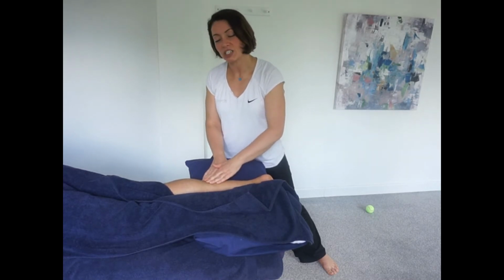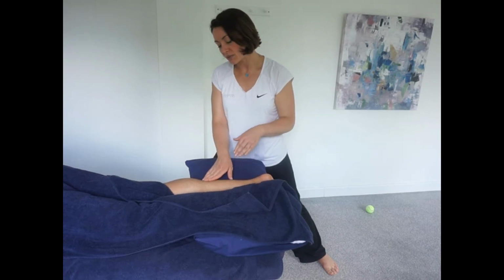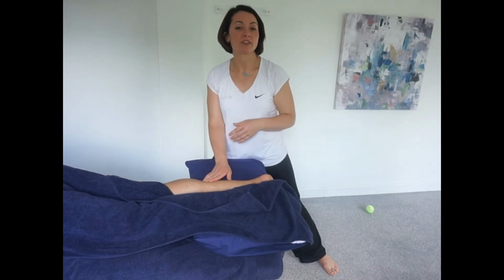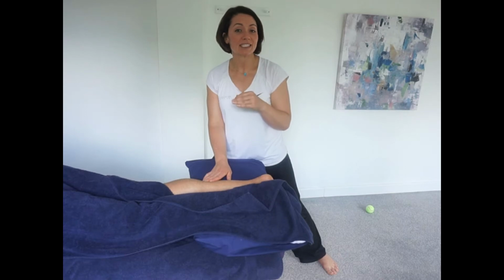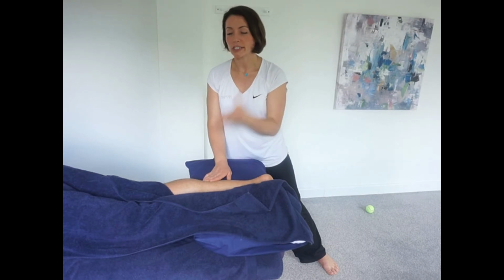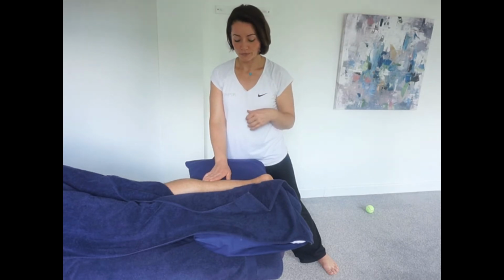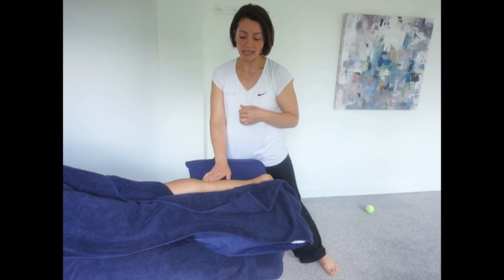But again, this is a very gentle test. And do remember, if you do palpate and it has a pain response for the client, remember that 10-second rule. If the pain is increasing after that 10 seconds, that's indicative of tissue damage, so come off that tissue. Okay, so that's another indicator of acute damage.